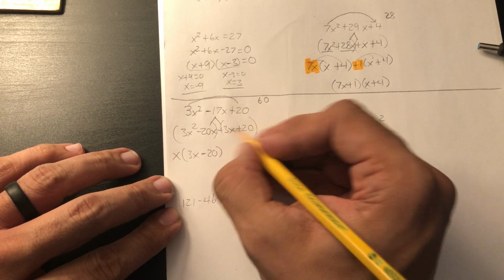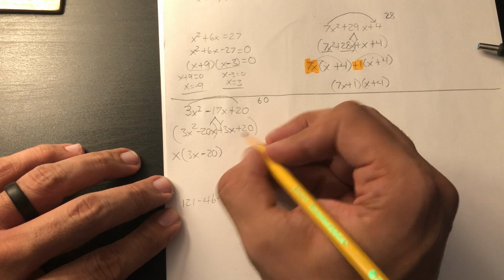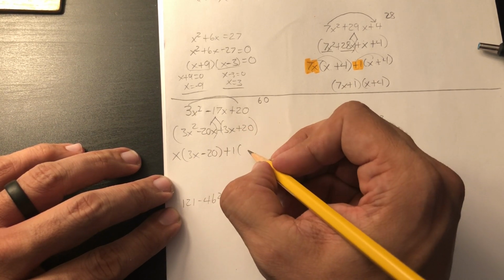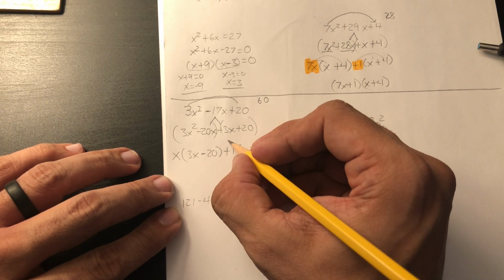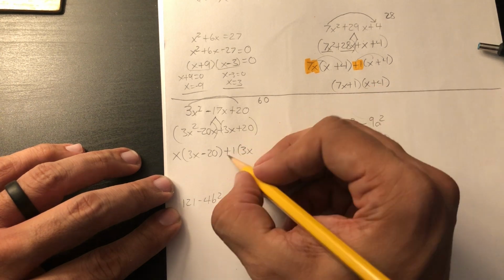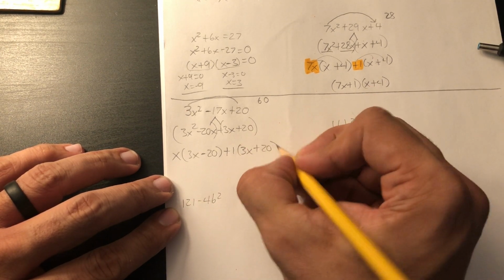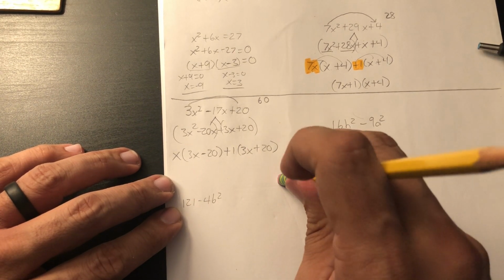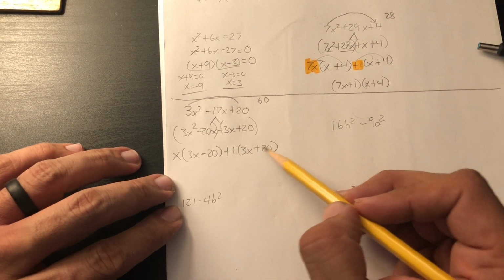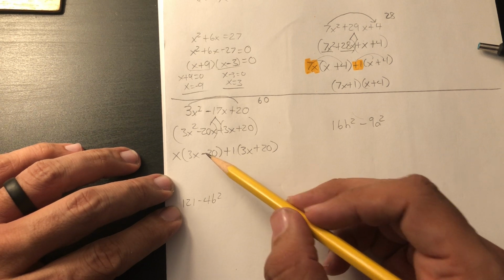Then on this side, I'm going to also take out, well, I can't take out anything, so again, I'm just removing a 1, so I'm going to take out a plus 1. And it's going to leave me with 3x, all right, plus 20. Stay the same. Now we have an issue here. Look, this is 3x plus 20, and this is 3x minus 20.